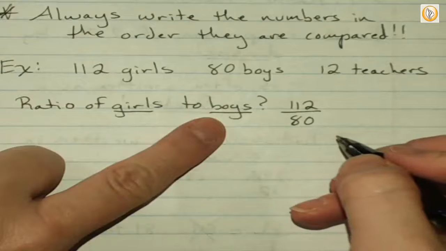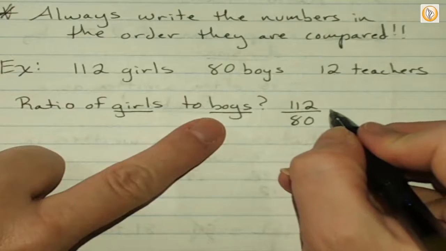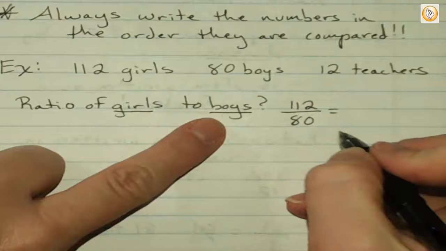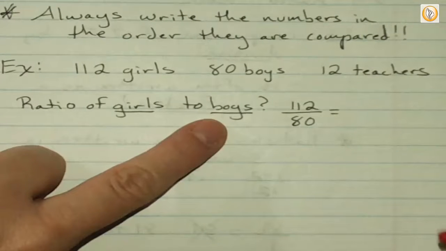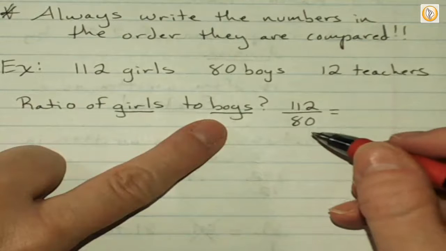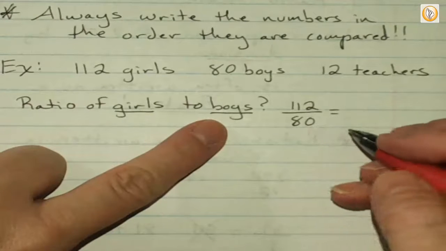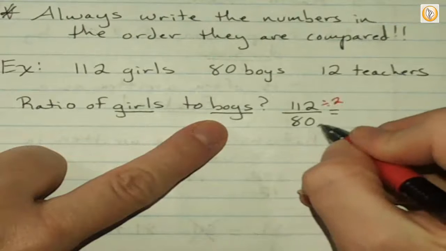This way is good at the beginning because we need to reduce it. First we need to put this in lowest terms. What number can go into both?